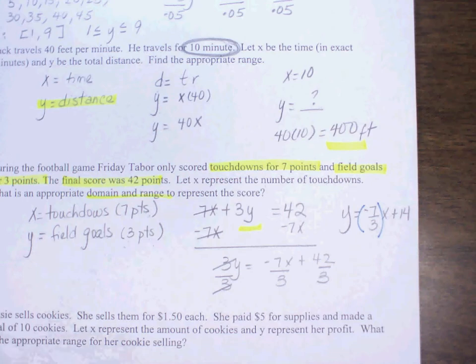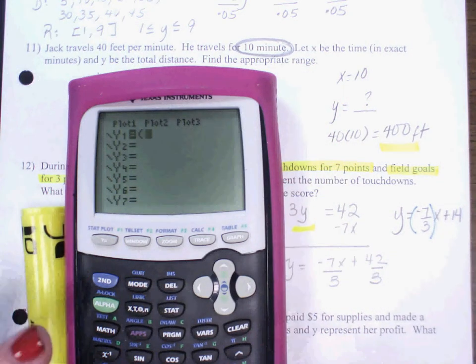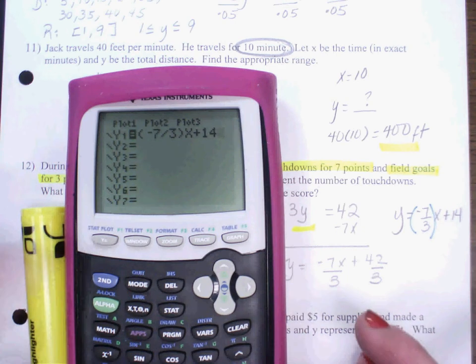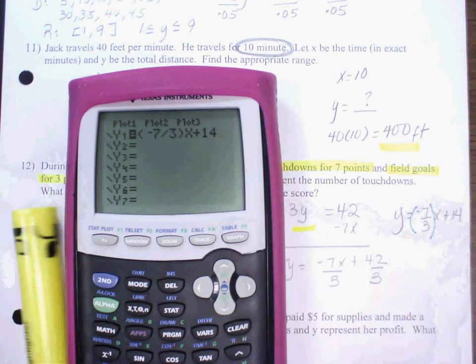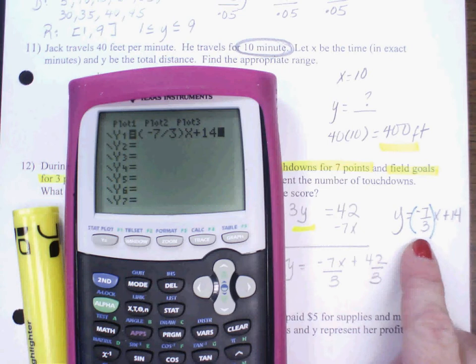All right, let's go for it. Parentheses, negative 7 divided by 3, x plus 14. And I'm going to go to the table. Do you see that I closed it? I didn't open it and just not close it, right? You can put the negative outside if that's what you're asking.